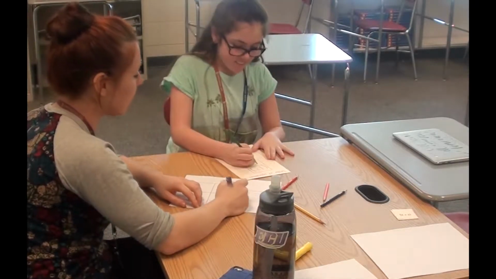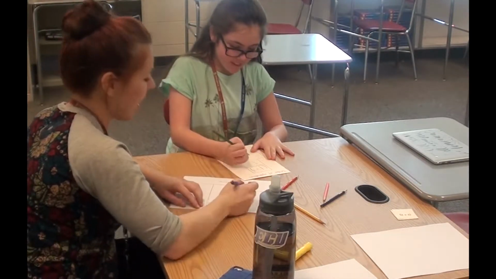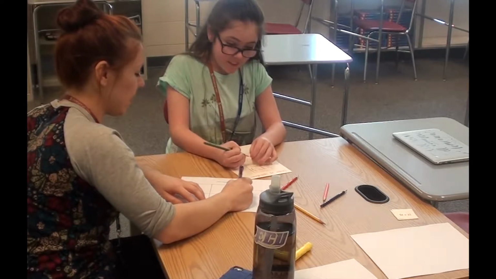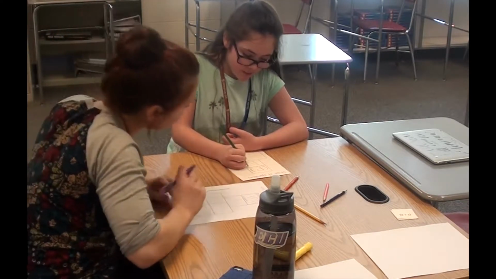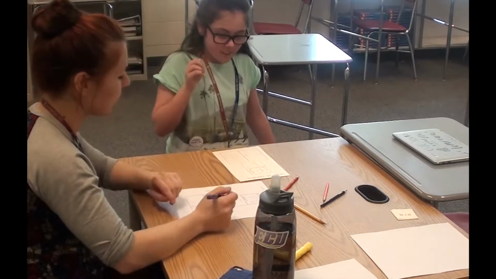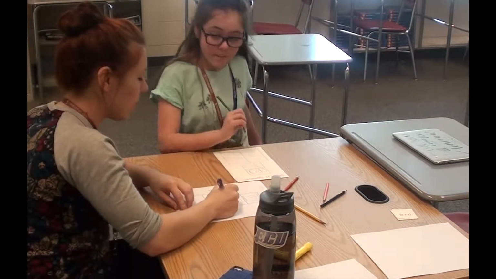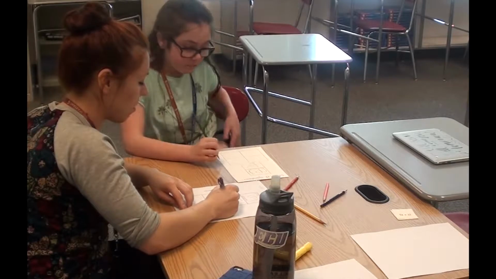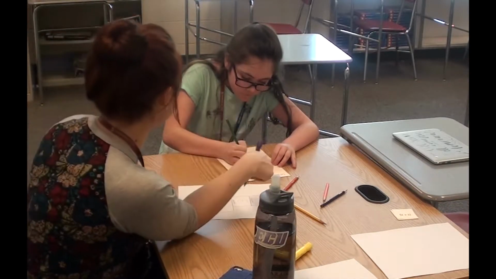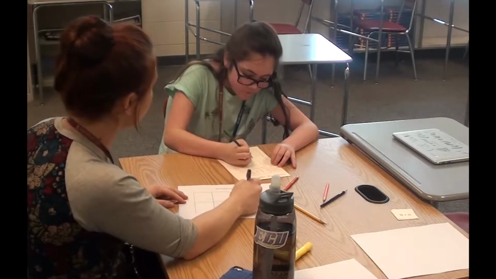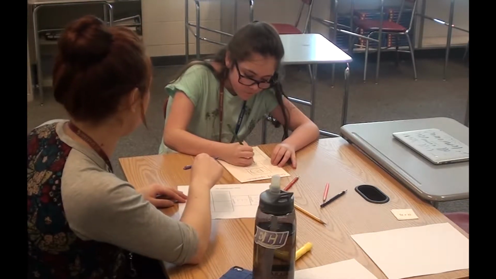Now what about the next box? Exponents. Very good. It's just a big number with a little bitty number in the corner. You're drawing a little symbol to help you remember. Go ahead and write exponents. What is something else that might happen in this layer that's not an exponent?